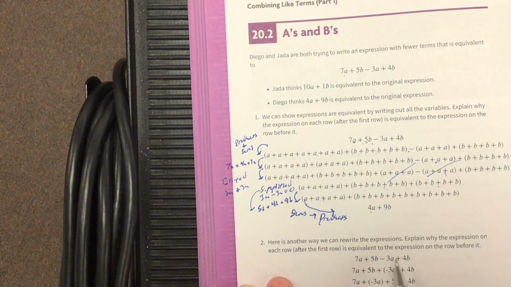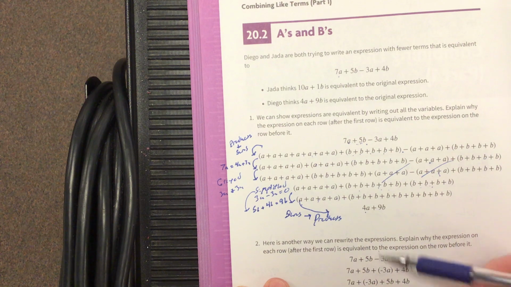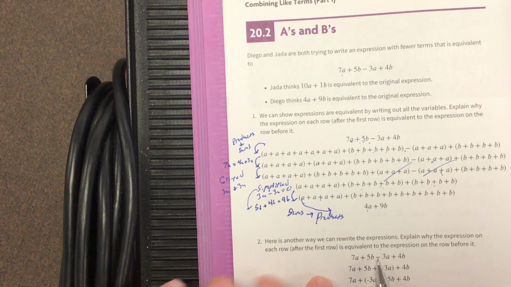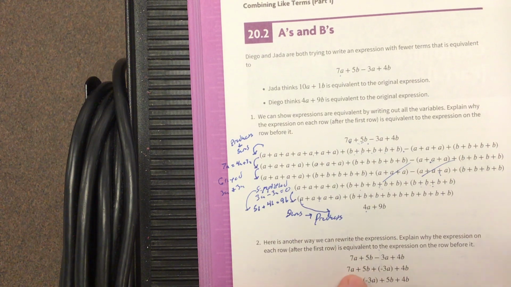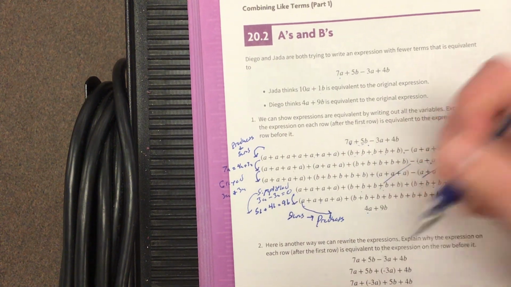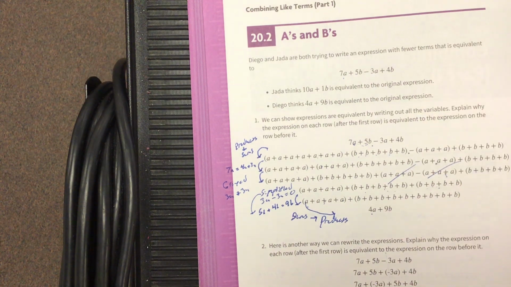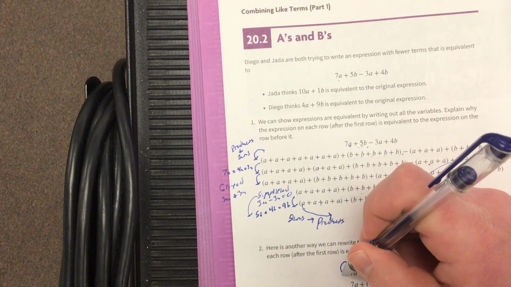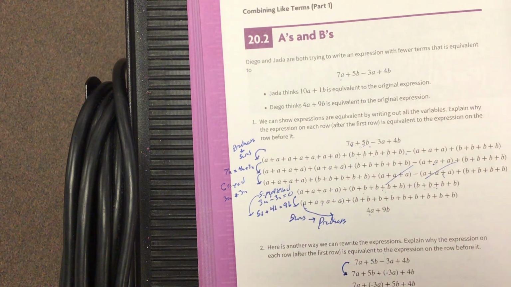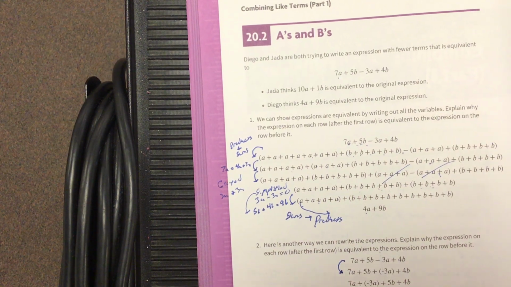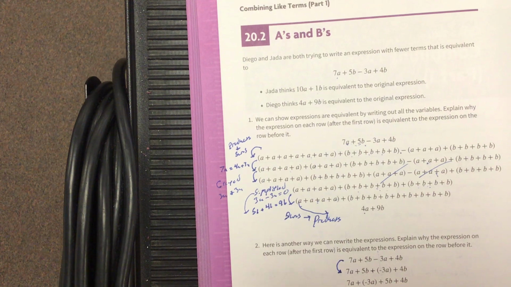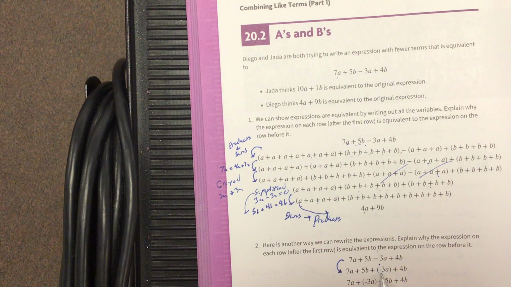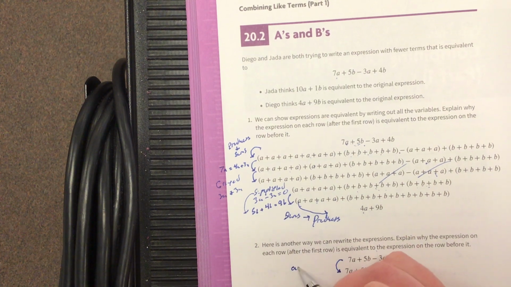All right, now number 2, we left them all in our expression terms instead of expanding them out. But we're going to do the same thing. We just have to tell how we went from one row to the other. So the first row is 7A plus 5B minus 3A plus 4B. It's our same expression. What did we do from the first row to the second row, Chesney? We put this subtraction sign and make it negative 3B. Instead of subtracting in the first row, we went to adding the opposite. So now we're adding the opposite.